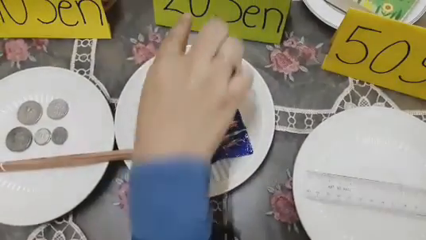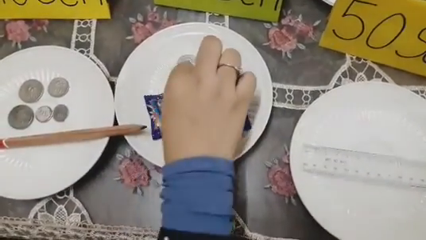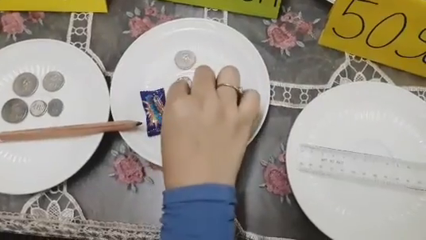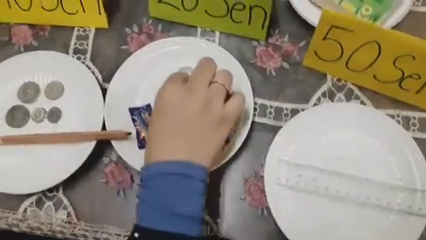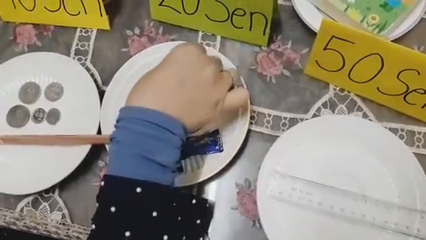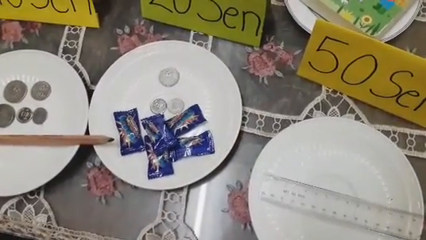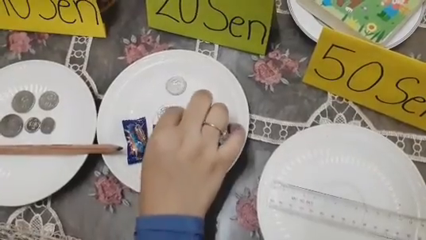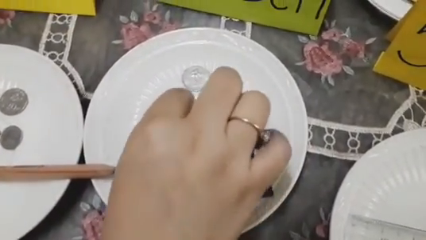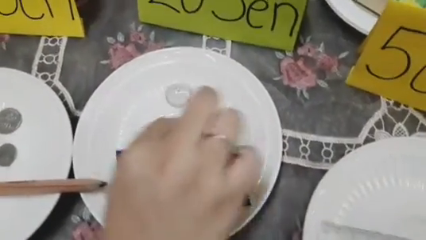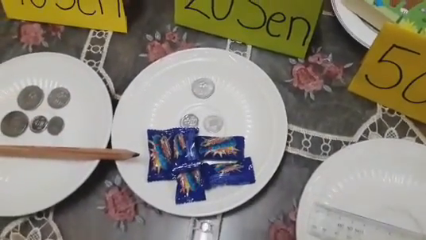Maksudnya 20 sen juga. Sama je. So if you didn't have 20 cent like this, oh I want to buy a sweet but I don't have 20 cent. I just have this one. Don't worry, you also can buy if you have this one 10 cent and 10 cent. Sama je 20 sen juga.